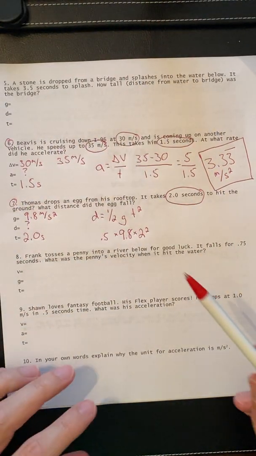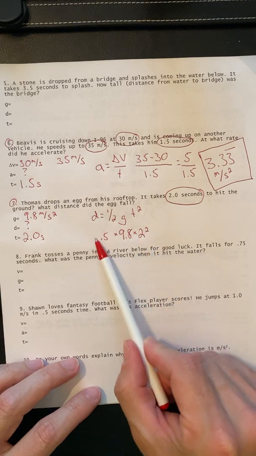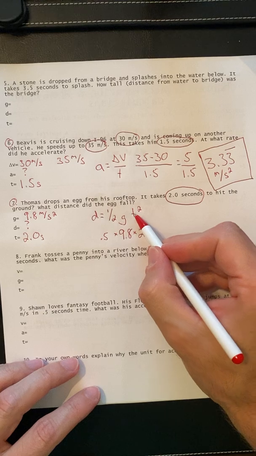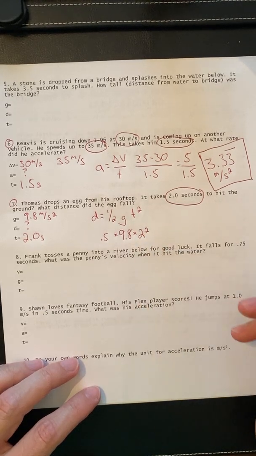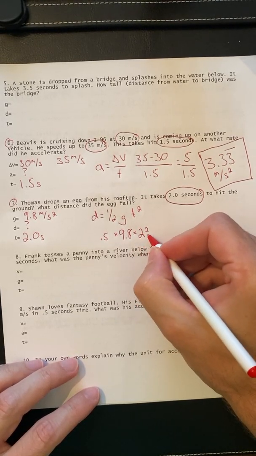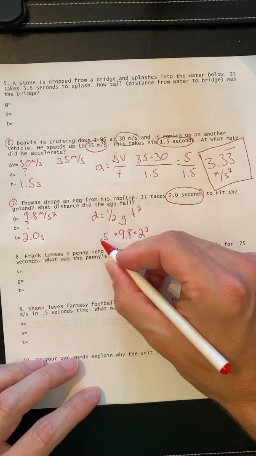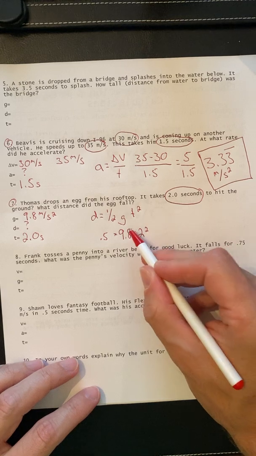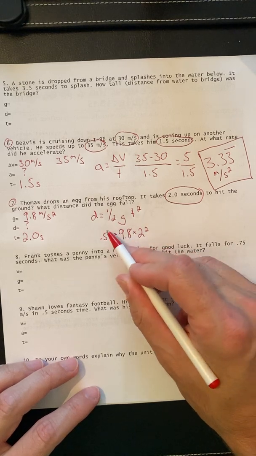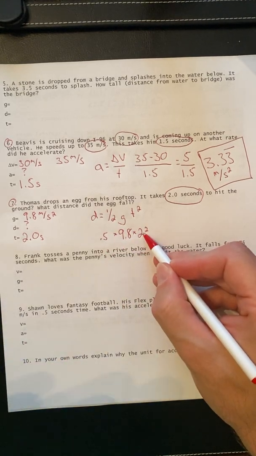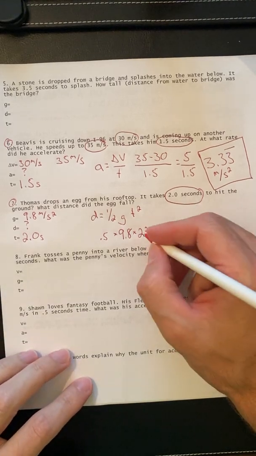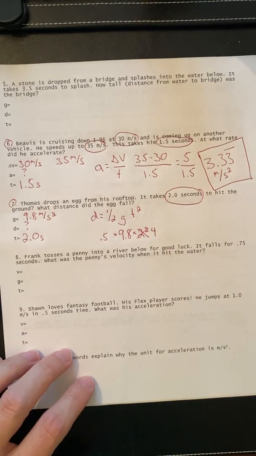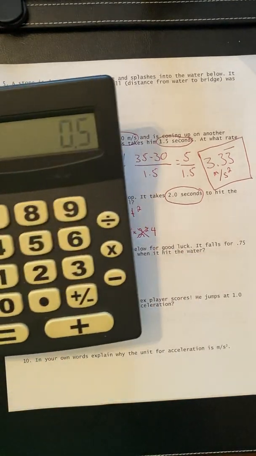So here's another problem that I've seen kids do. They'll multiply all this stuff together and then square the total. The only thing that's squared here is our time. So if I wanted to, I could enter this backwards. I could go 2 times 2, because it's squared, times 9.8 times 0.5. Or if you like to just kind of work stuff out and get it done, that's fine too. I could cross that out and just say, okay, well, that's really 4. So let's see what we got here.